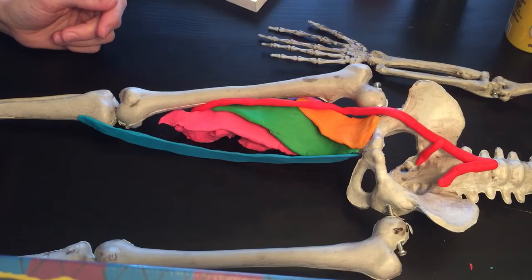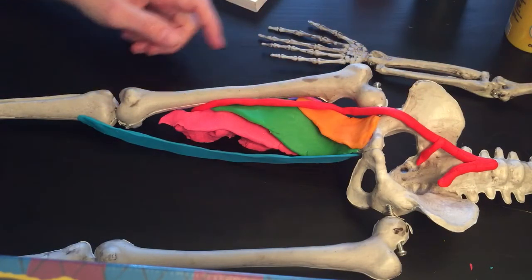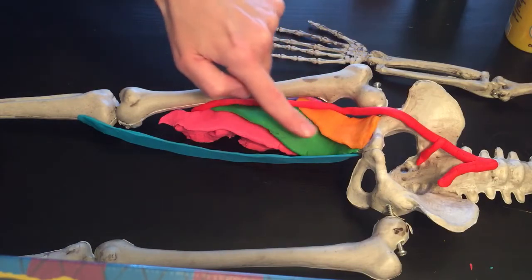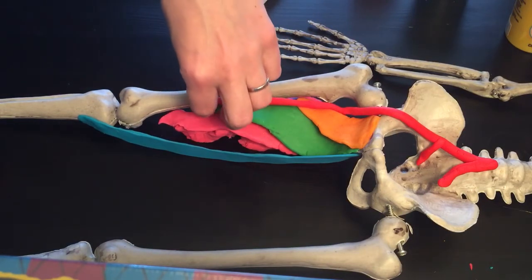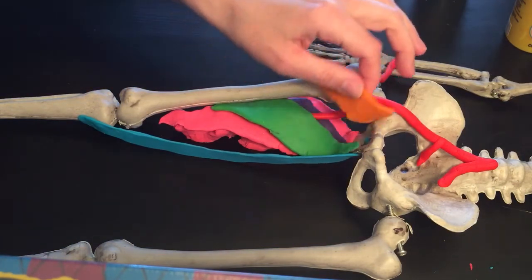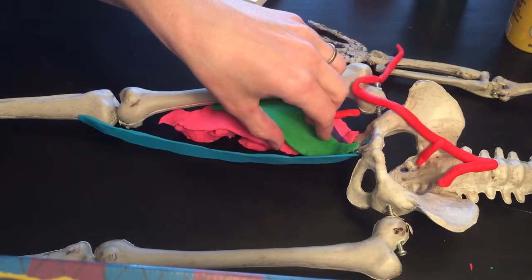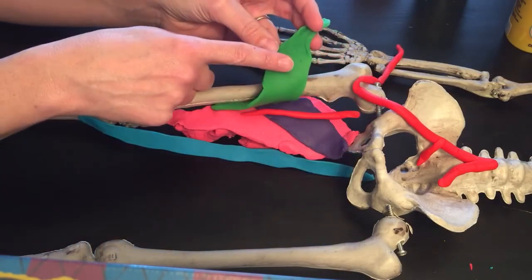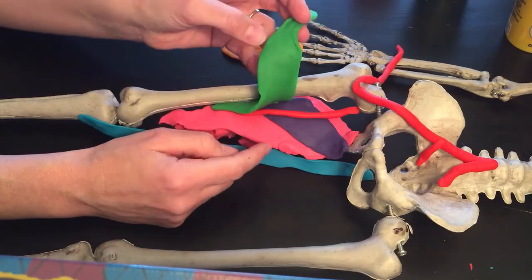So let's review the structures that we have. Here comes our femoral artery coursing anterior to the pectineus muscle and the adductor longus muscles, diving through the adductor hiatus to become the popliteal artery. If we remove the pectineus, we can see the deep artery of the thigh here coursing between the adductor longus and the adductor brevis. That's the deep artery of the thigh.